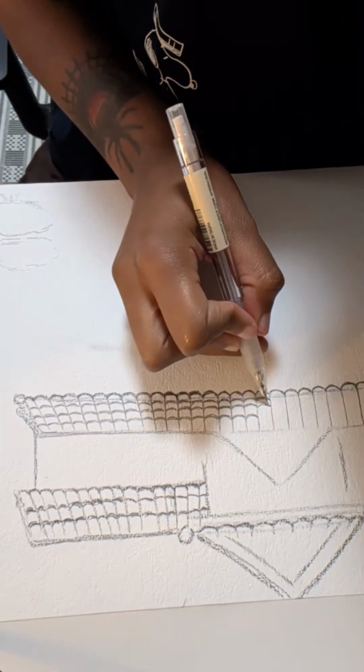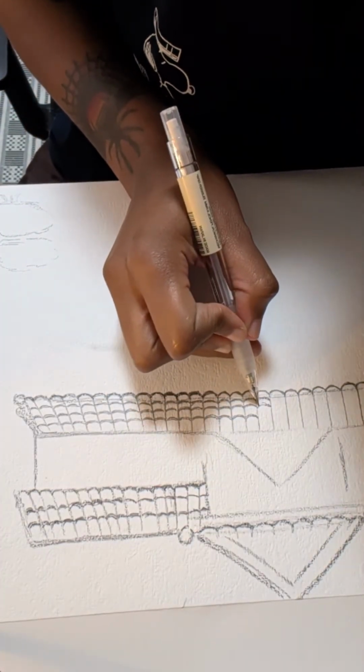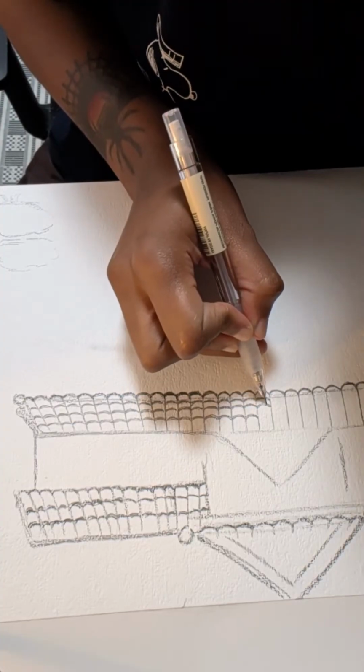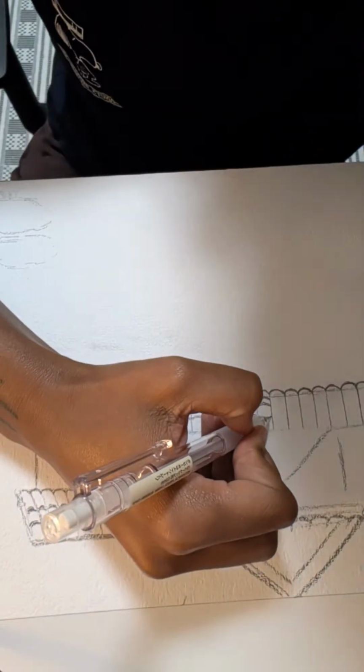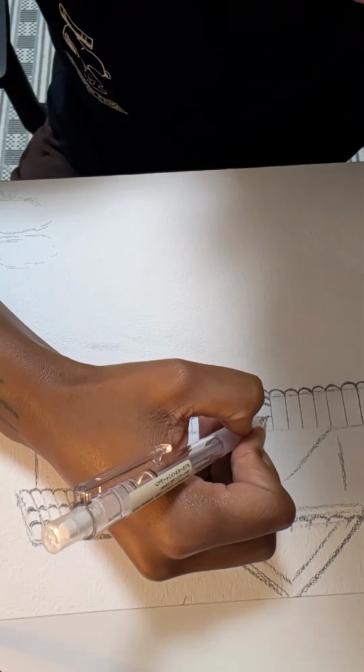Oh, this part is lumpy. Uh-oh. It did not want to go on evenly at all.